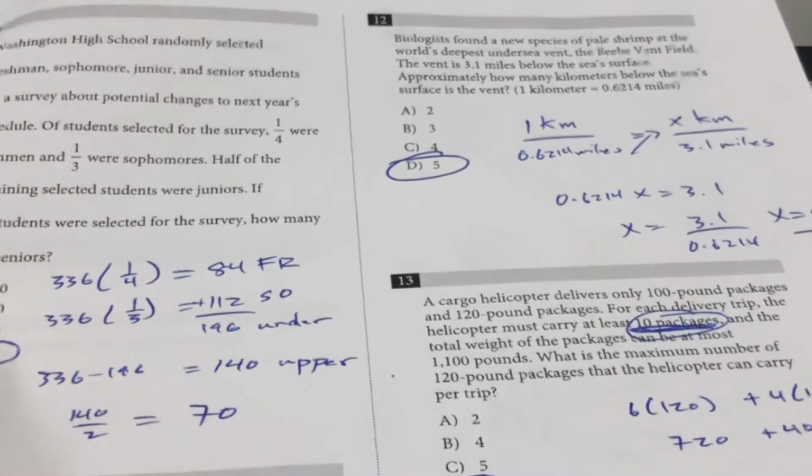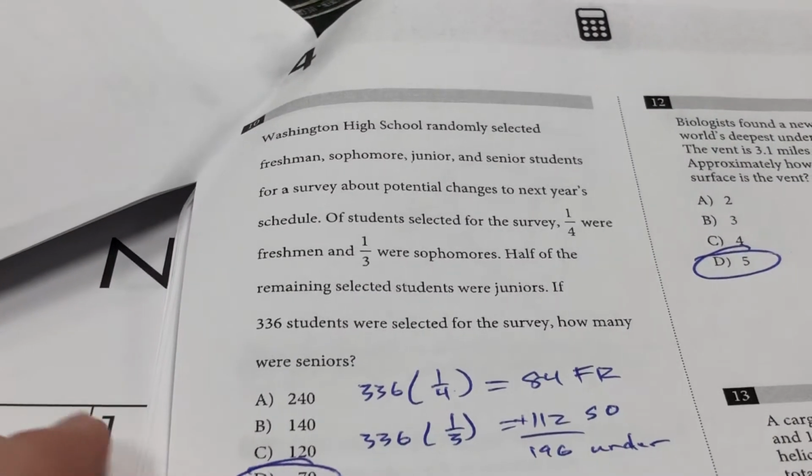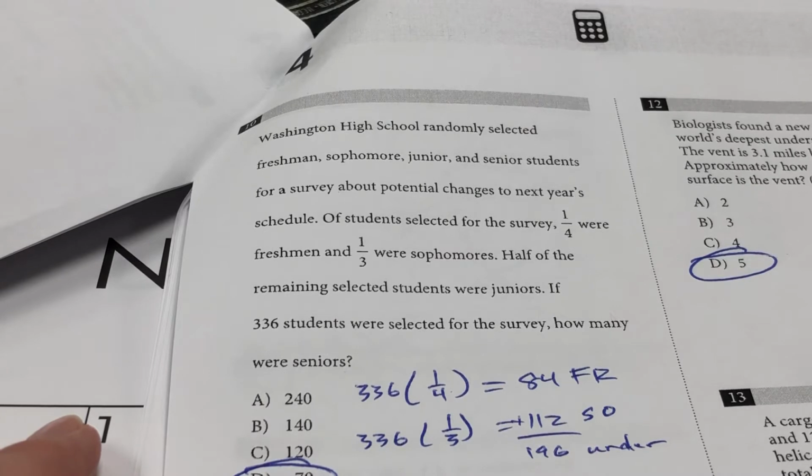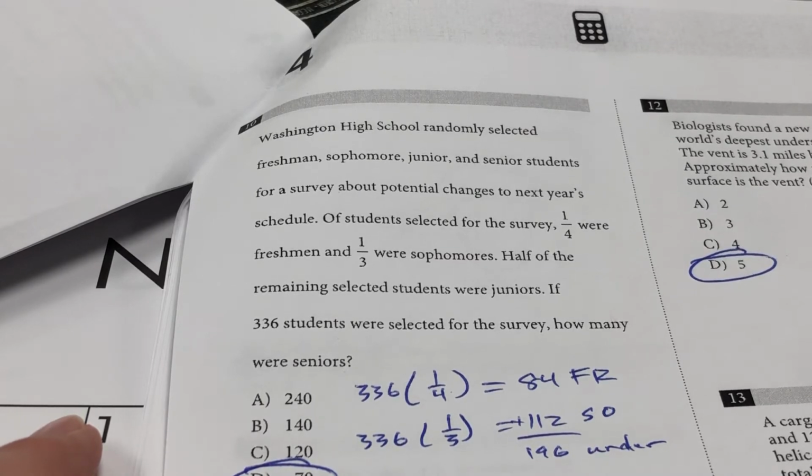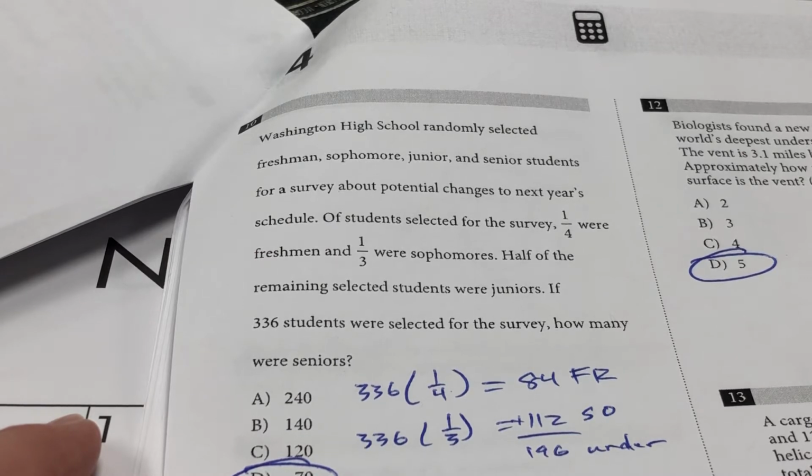I believe we have 2 more pages. Washington High randomly selected freshmen, sophomore, junior, and senior students for a survey about potential changes to next year's schedule. Of students selected for the survey, a quarter were freshmen and a third were sophomores. Half the remaining selected students were juniors. That means half the remaining selected students were also seniors. What remains is juniors and seniors, and if half of them are juniors, half of them are seniors.